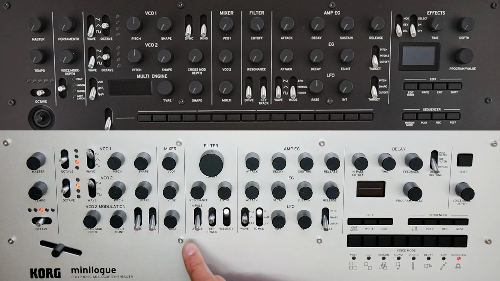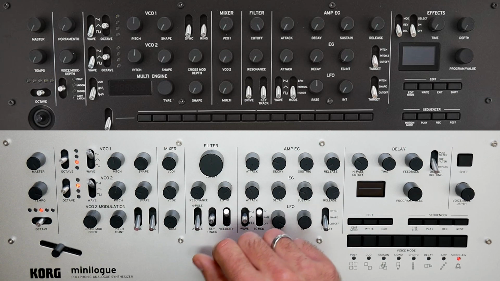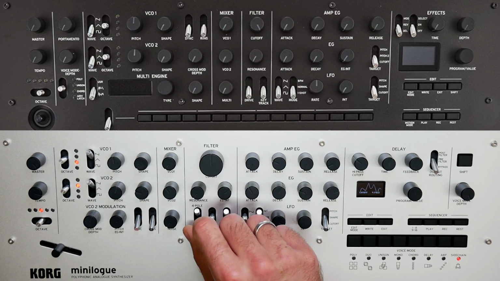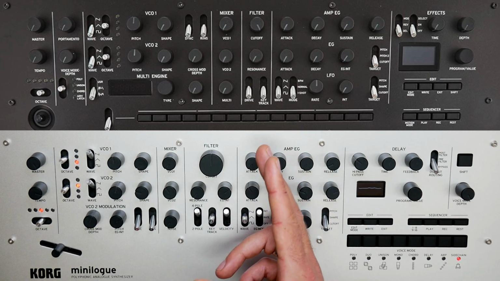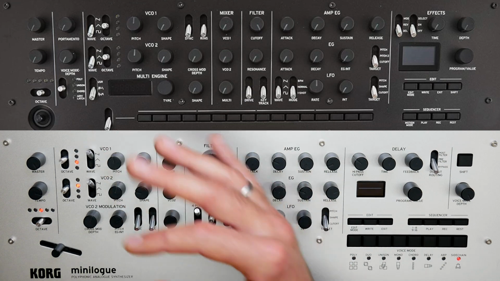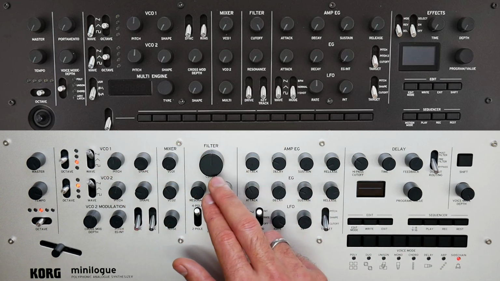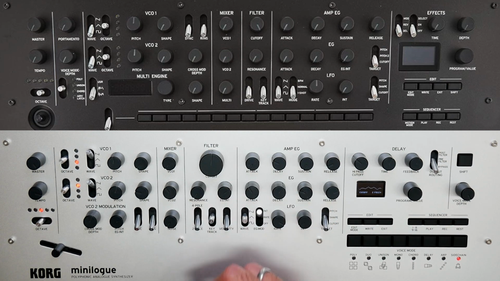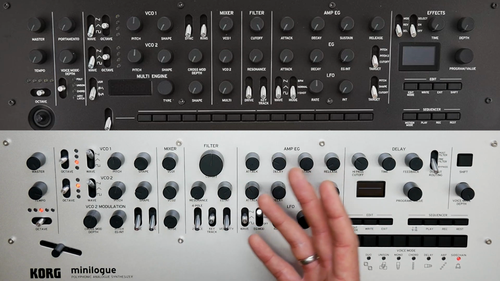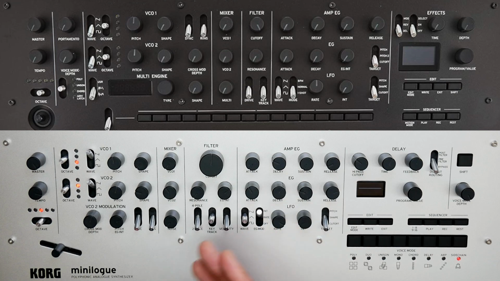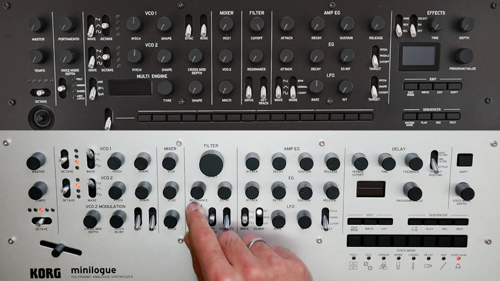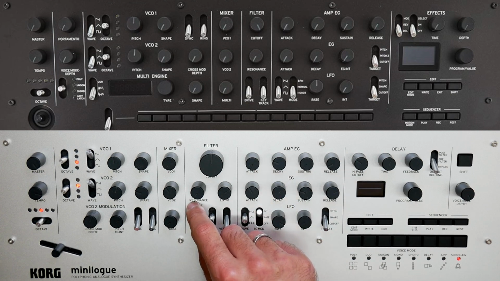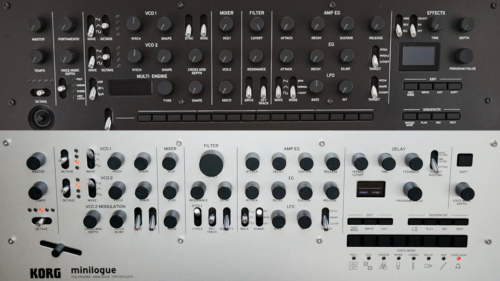On the Minilogue OG, you have 2 different flavors of filter. 4-pole, as it also is in the XD, makes the volume of the higher frequencies drop off quicker. And 2-pole lets more of those high frequencies through, and I think it's nice to have this option for sound design because sometimes you don't want as harsh of a drop-off of frequencies, so I welcome this addition.